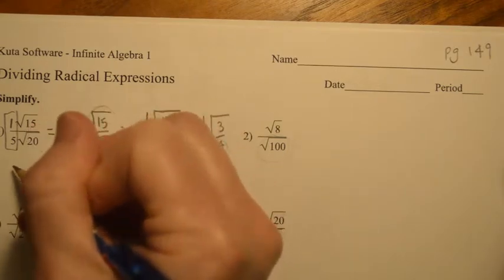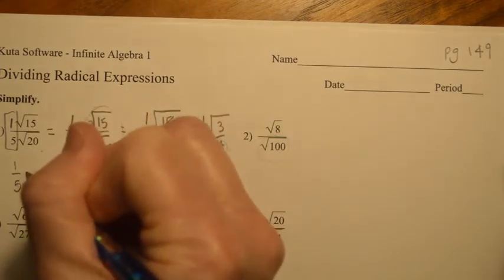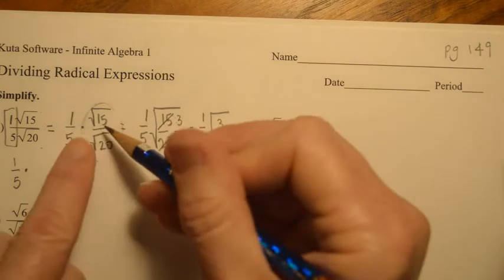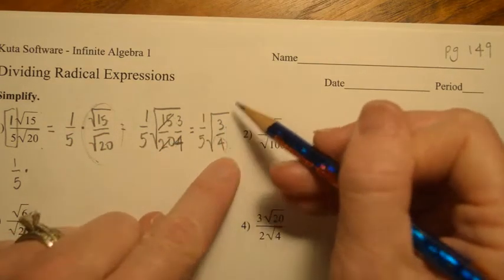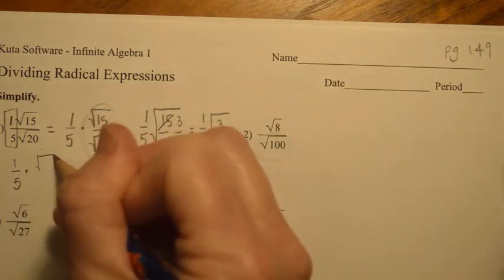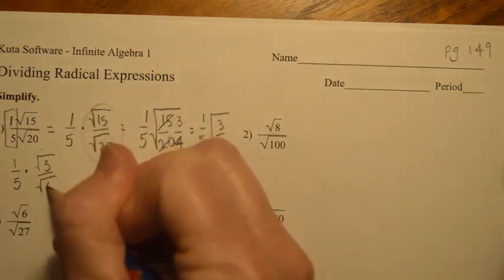So we're going to rewrite this as 1/5 times, and I'm going to bust it apart. Again, it was 2 separate things here. I pushed it together, I simplified, and now I'm going to break it apart again. So this is going to be square root of 3 over square root of 4.